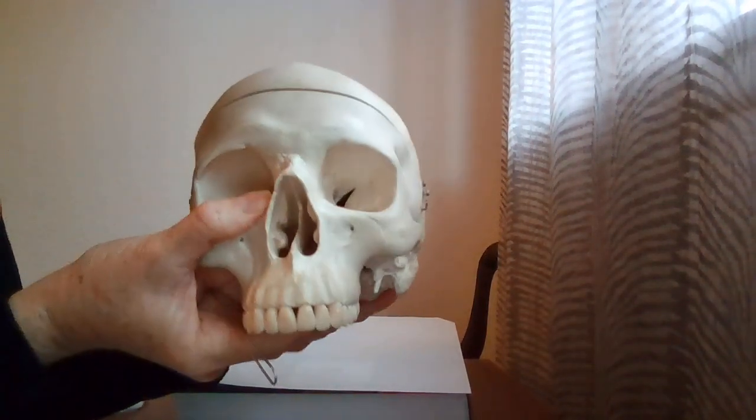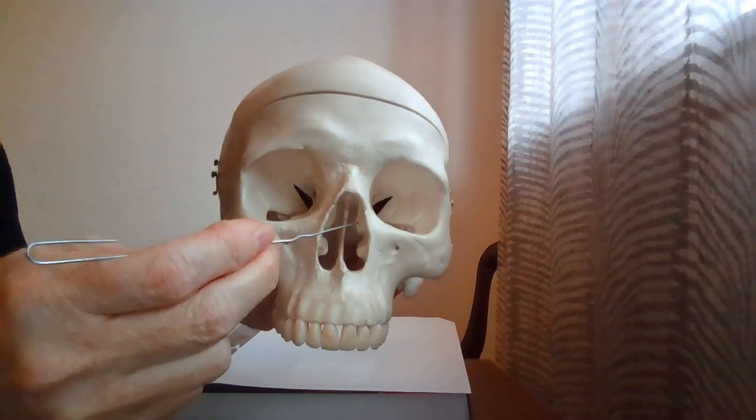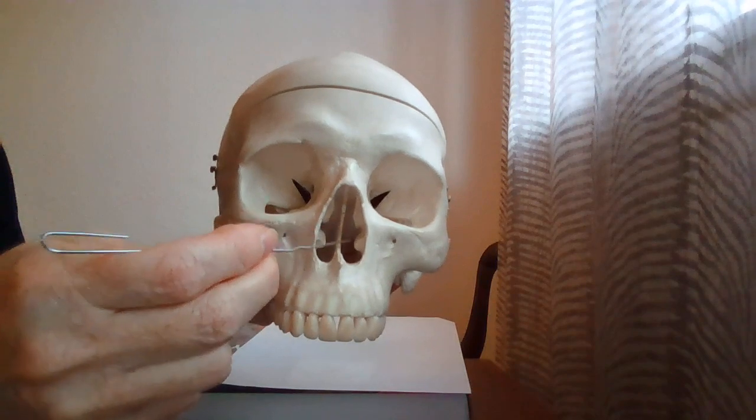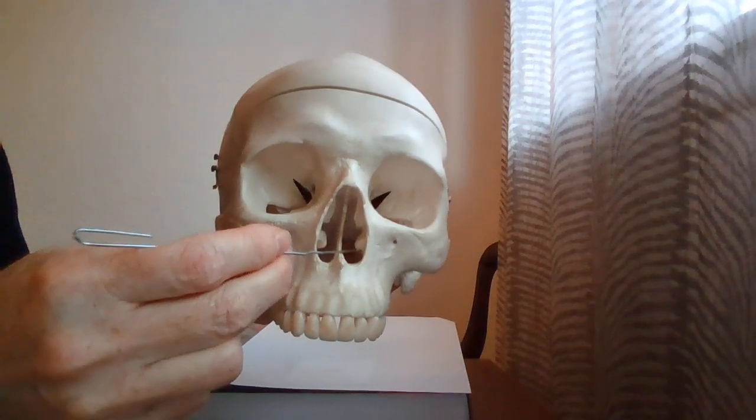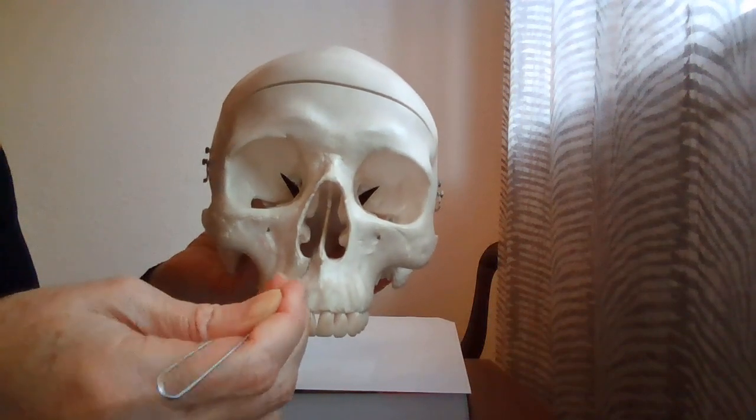Inferior nasal concha. We already know we have this middle nasal concha. That's a part of the ethmoid bone, but below it, inferior to it, is the inferior nasal concha. Those are individual small bones.